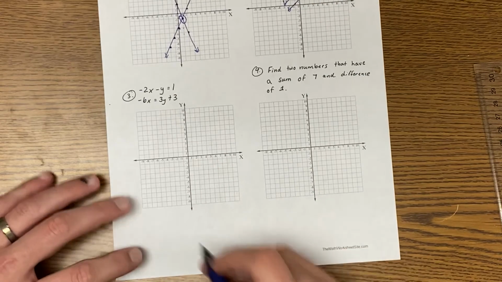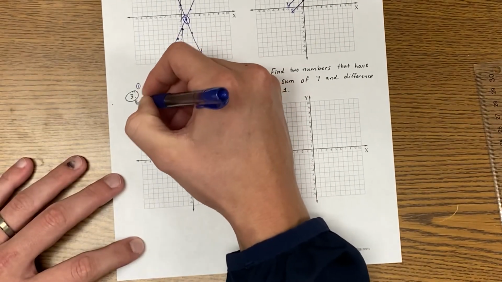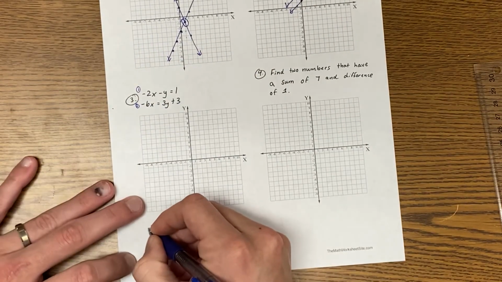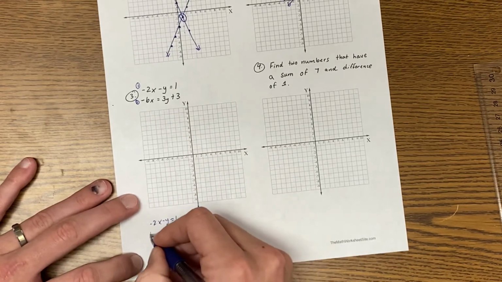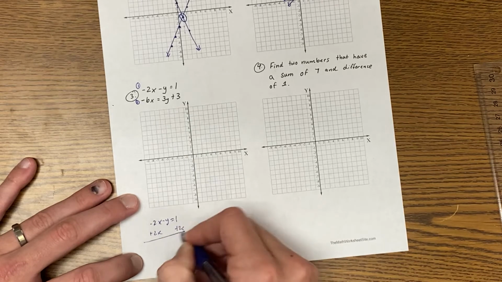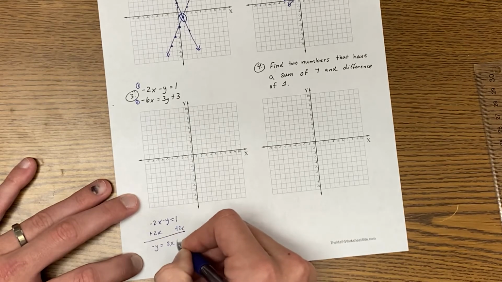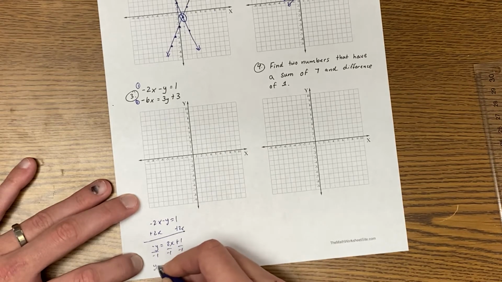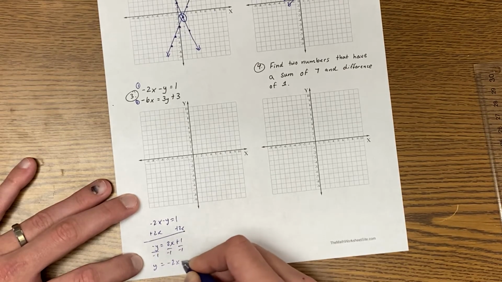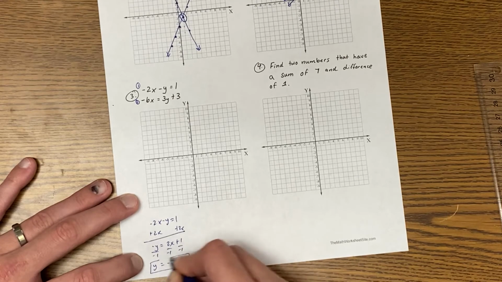We'll work them down here. Let's call this equation number 1, this one number 2. So number 1, we have negative 2x minus y equals 1. So we will add 2x to both sides. Negative y equals 2x plus 1. And we have to divide everything by negative 1 because we don't want negative y, we want positive y. So there's our first equation.